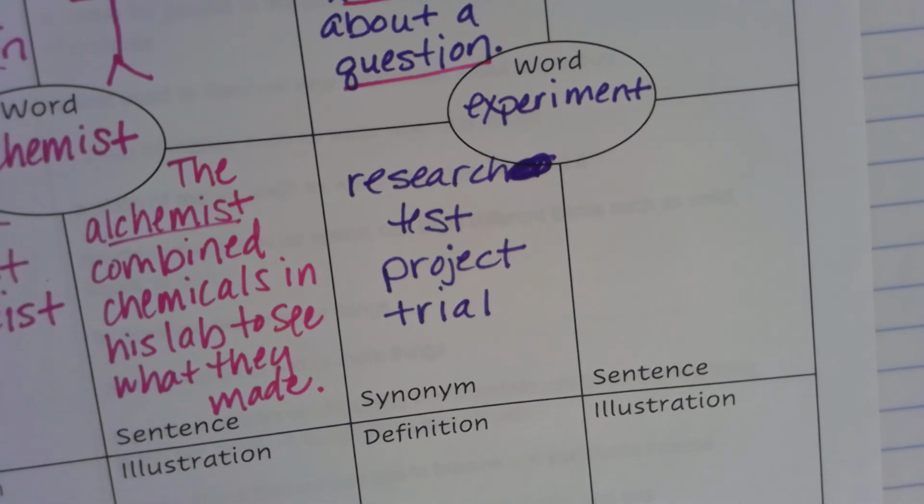Don't say she won first place with her science experiment. Don't do that. You got to include the definition. Caleb, you're on fire today. What you got? I experimented with two potions to create the cure for cancer. I like it. He said, I experimented with two potions to create a cure for cancer.